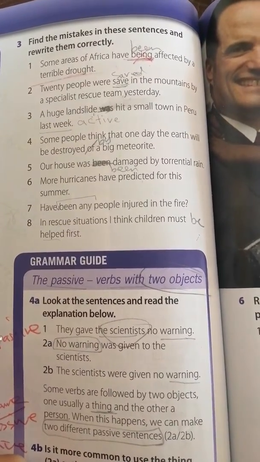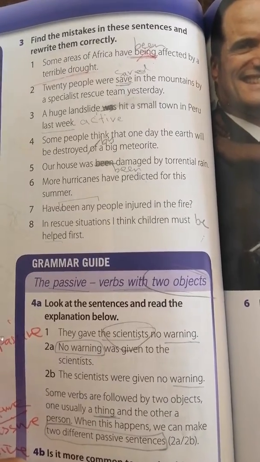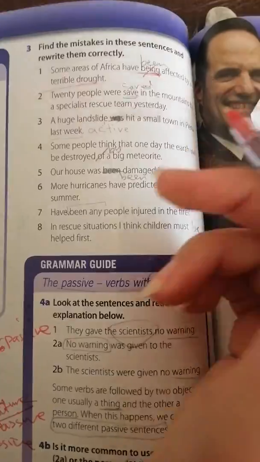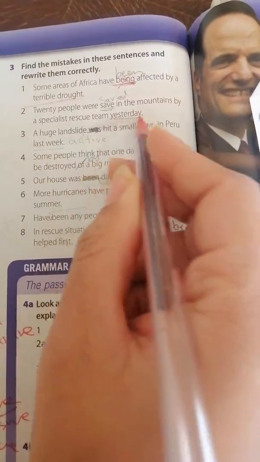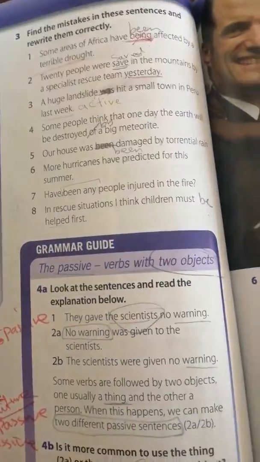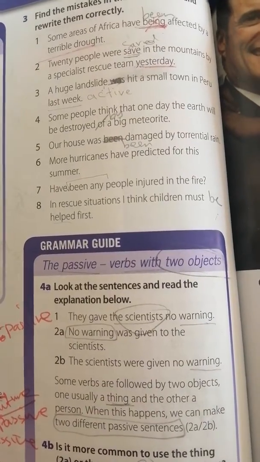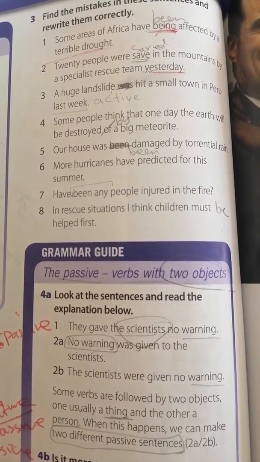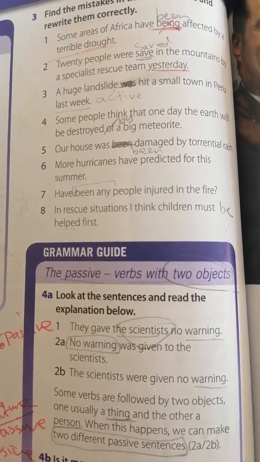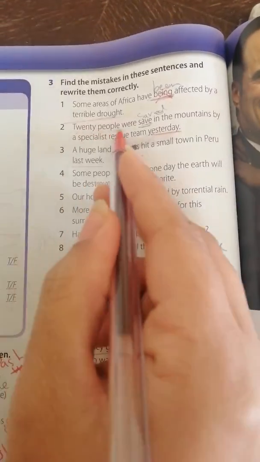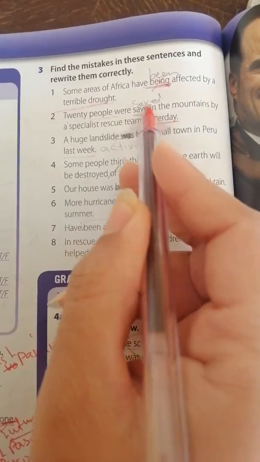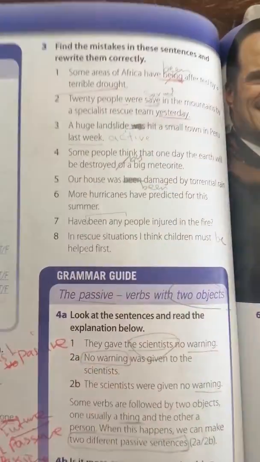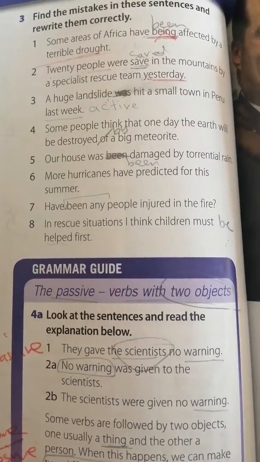Number 2, 20 people were saved in the mountains by a specialist rescue team yesterday. Here they are actually giving you the time, which is yesterday. So we need to follow the past simple passive rule, which is was or were plus verb 3. So 20 people, this is the object. Were and verb 3 from save is saved. You cross save and you add saved instead of it.